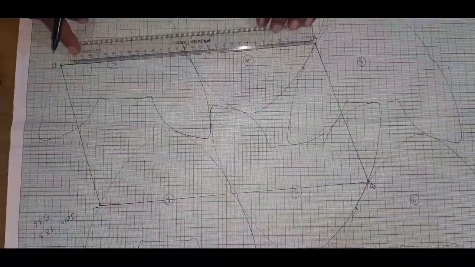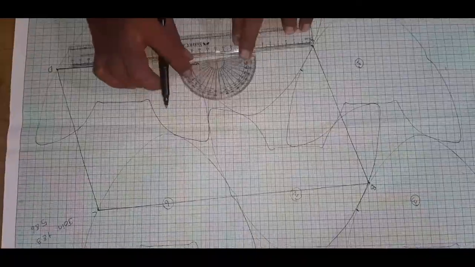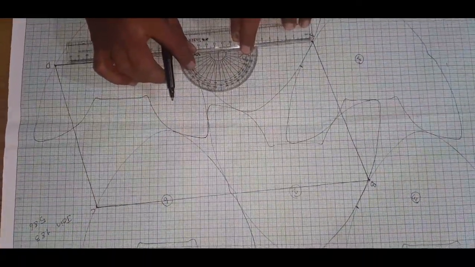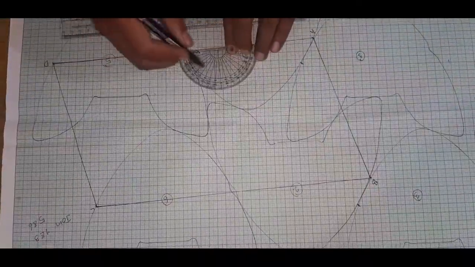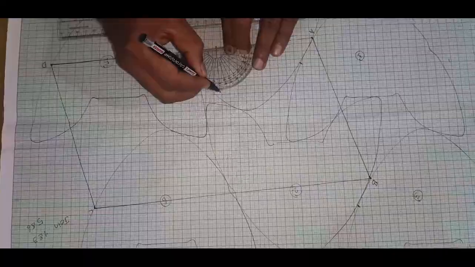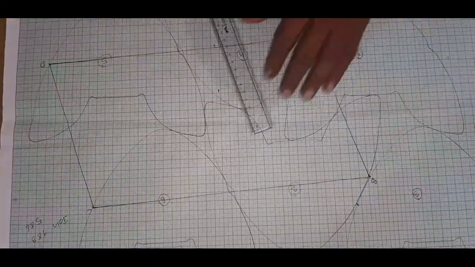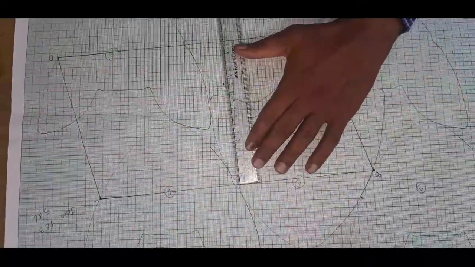From that I am drawing a perpendicular line, keeping this protractor on the baseline. Draw a perpendicular line.